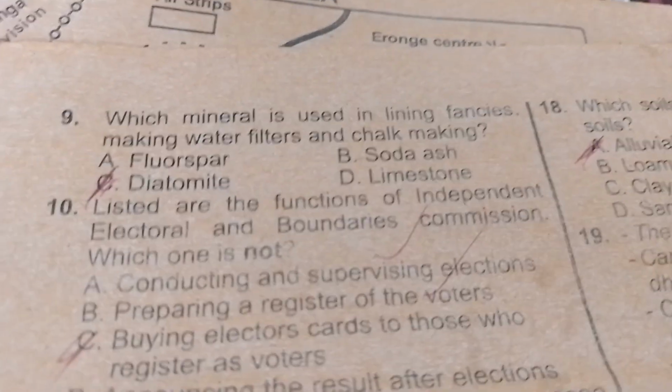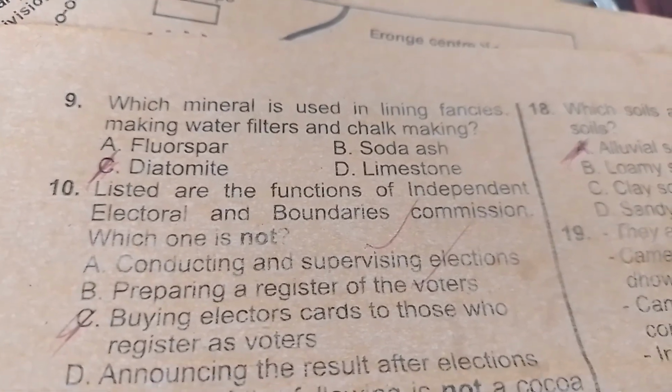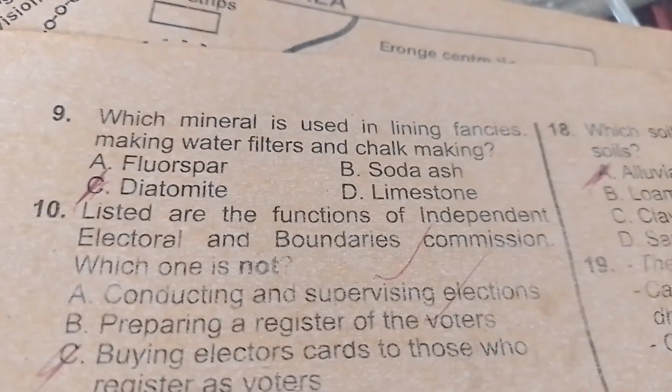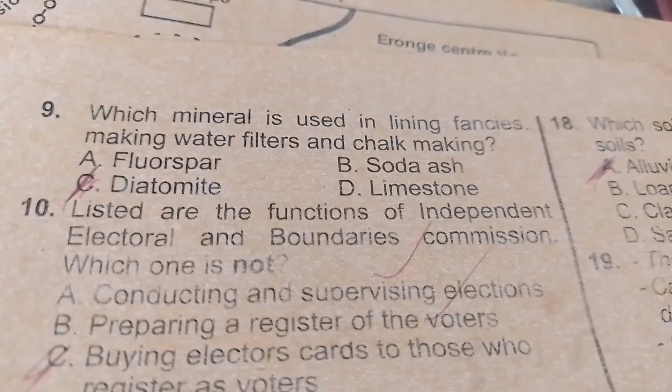Question number 9. Which mineral is used in lining fences, making water filters? This is the diatomite. The diatomite makes water filters, and of course making chalk painting.